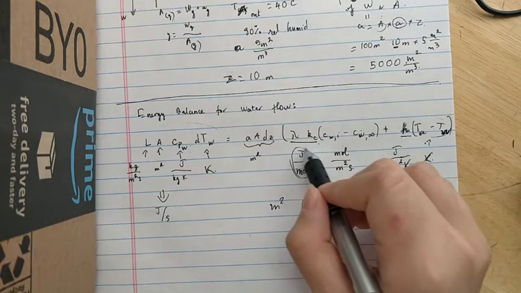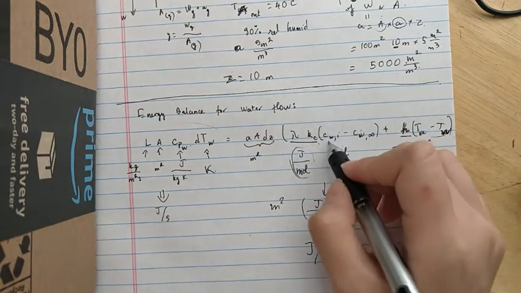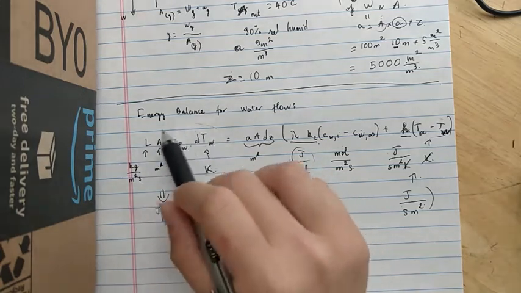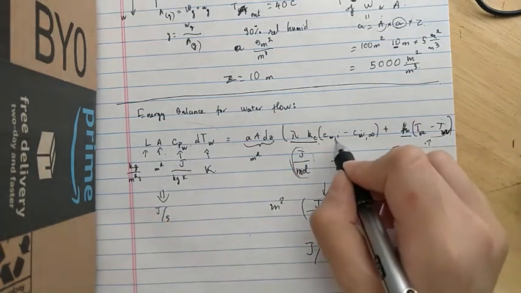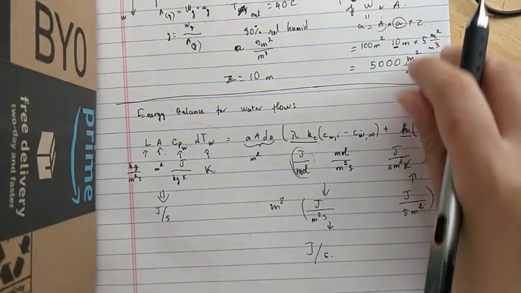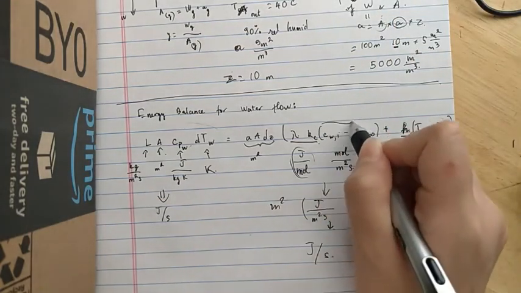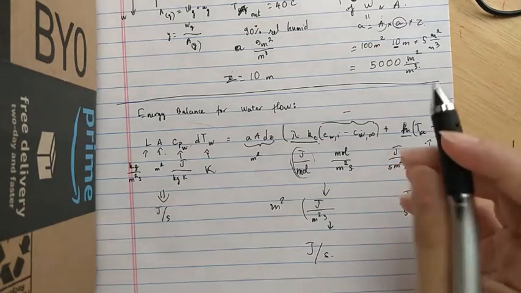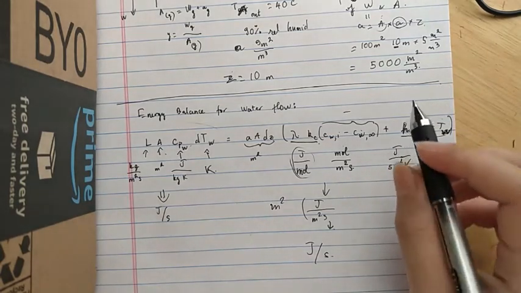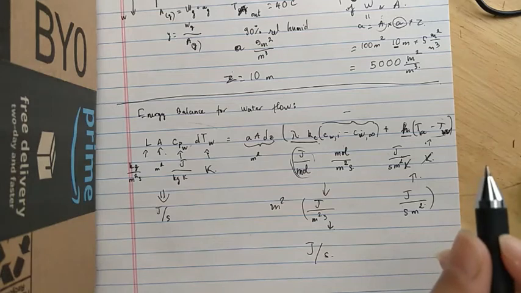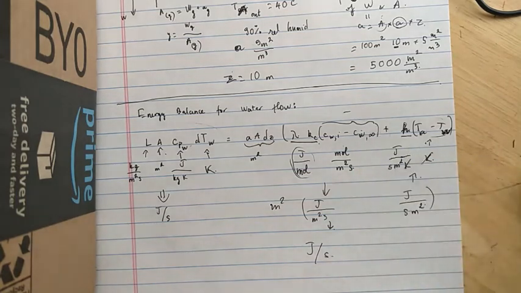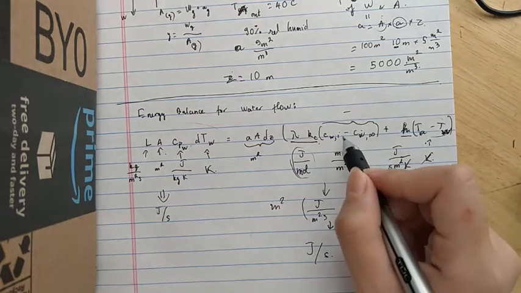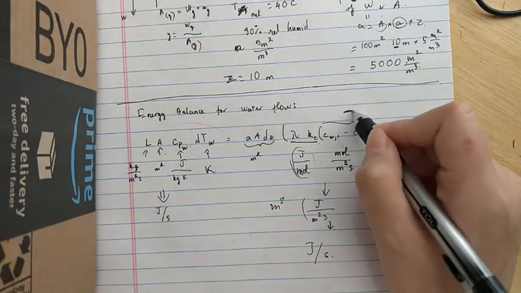From here, we know the left hand side is a positive number, but this one would be negative, because the bulk concentration of water will always be higher than the concentration of water at the interface, so it will be negative.